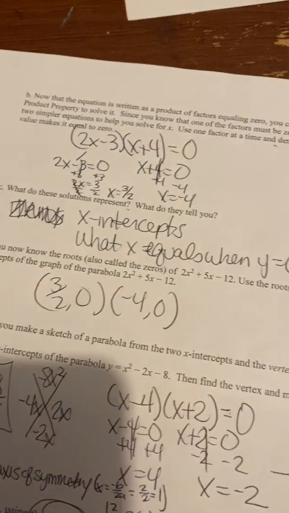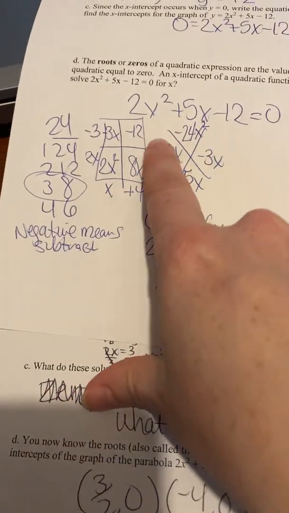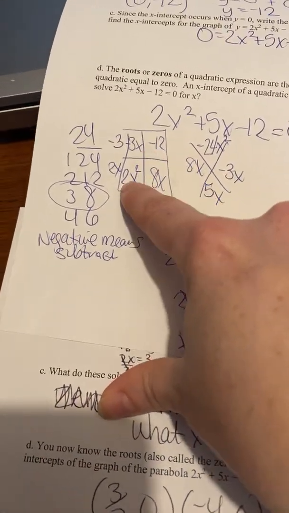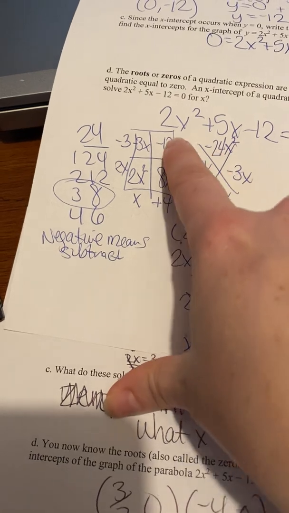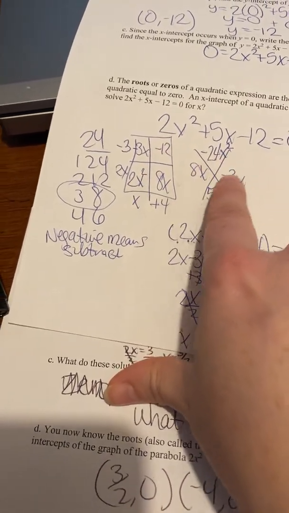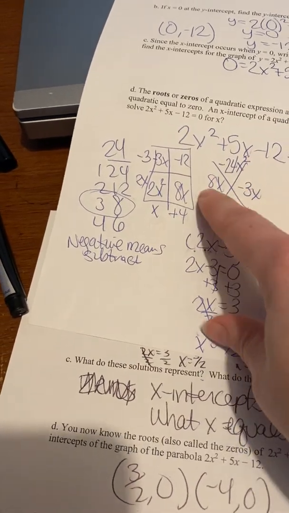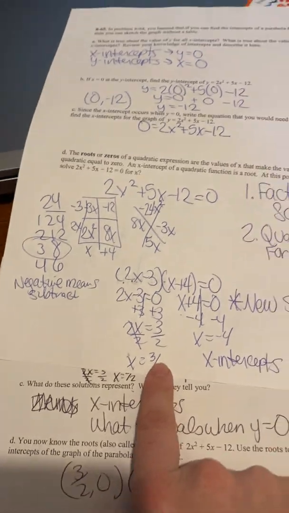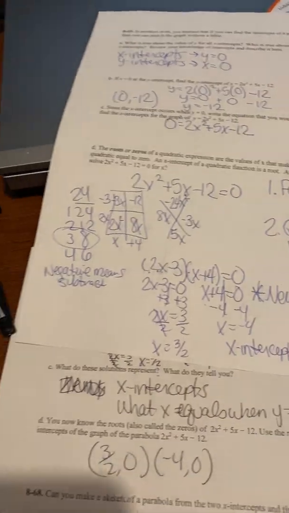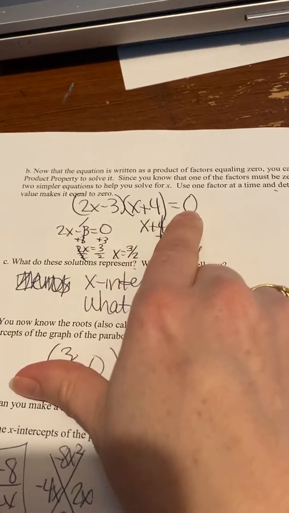And then once we factored this, I was able to put my 2x squared, my negative 12 here, which multiplies to be negative 24x squared. We were then able to pull it out, and so on. See video 2 for the explanation on that. But you'll get 2x minus 3 times x plus 4 equals 0.